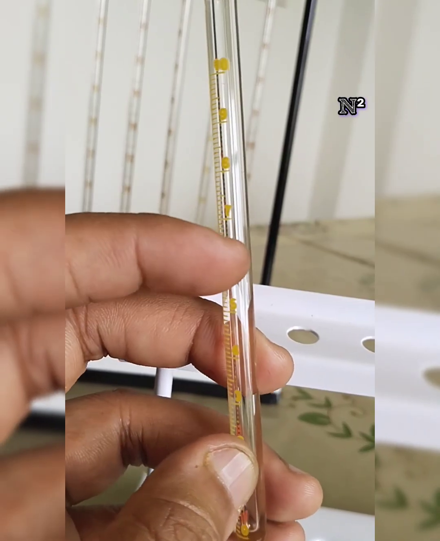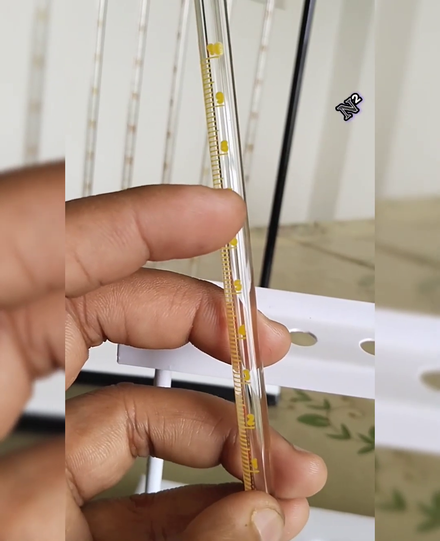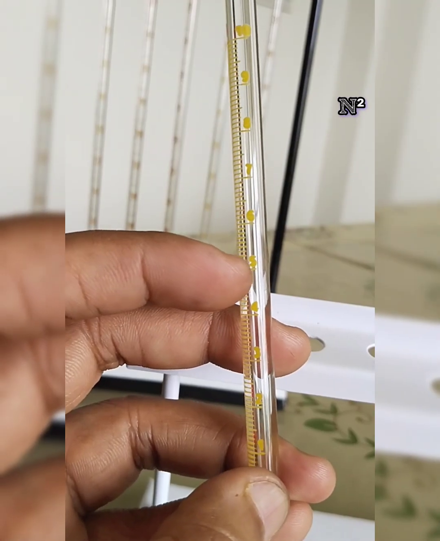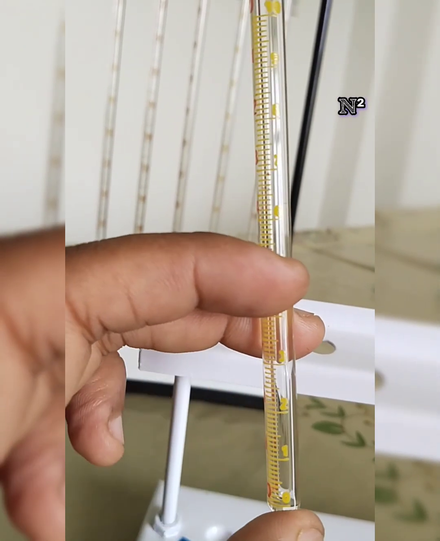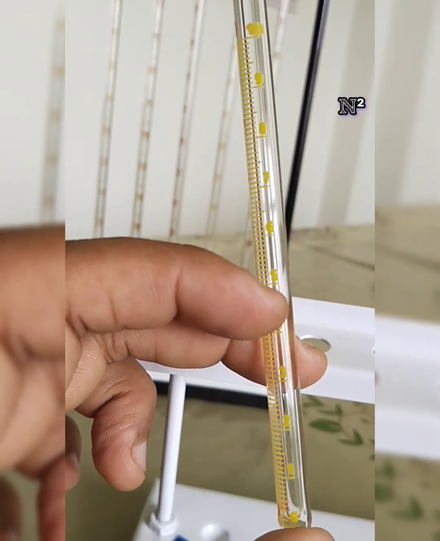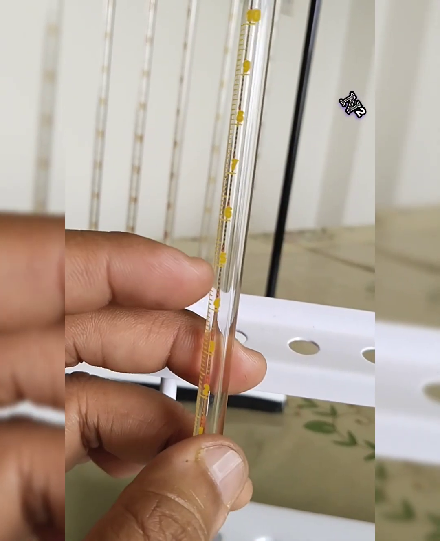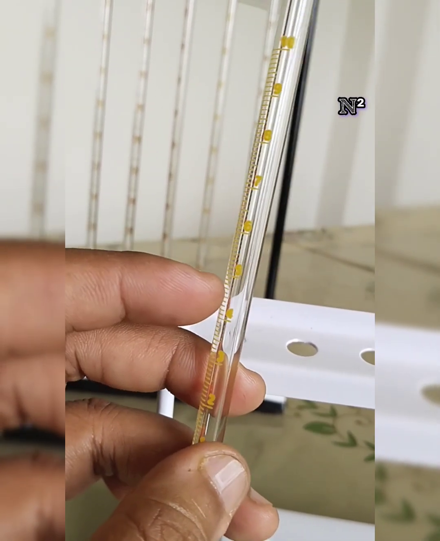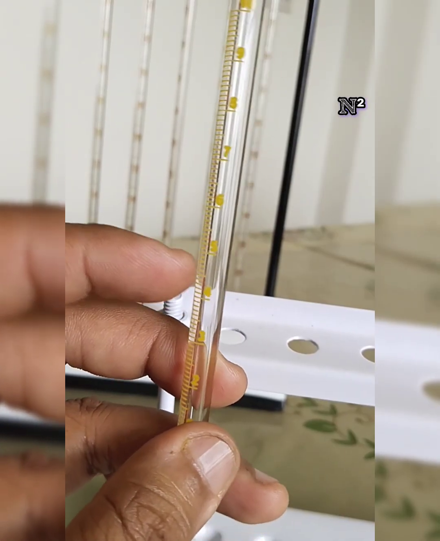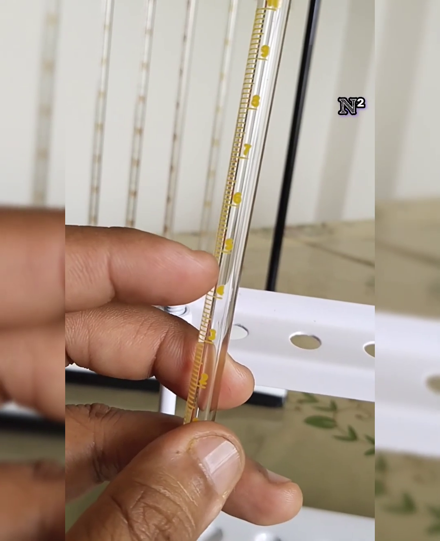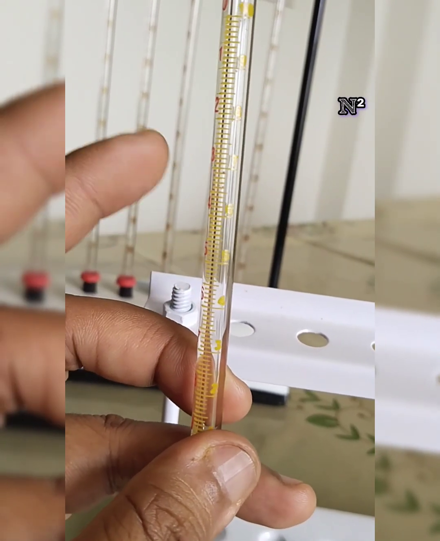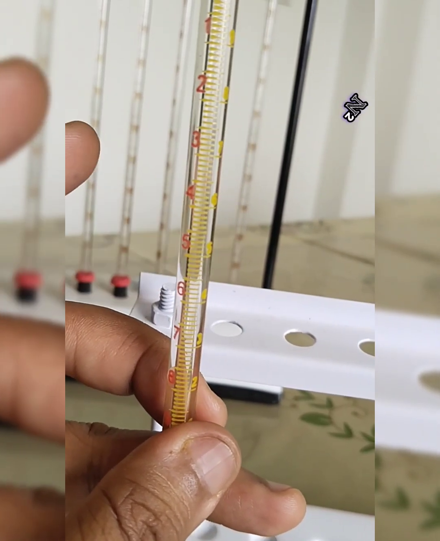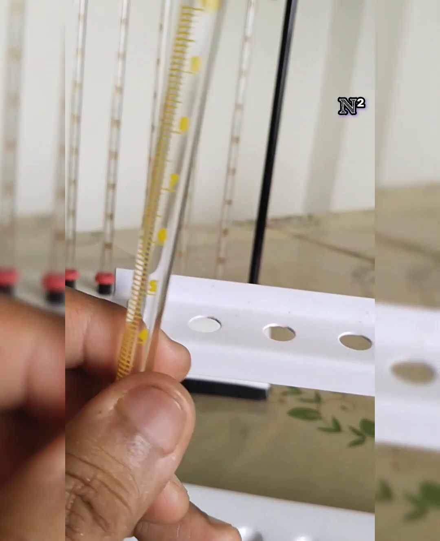So if you are taking normal blood with no pathological condition, you should get the blood to be stagnated at around 4.5. For interpreting the result in this Wintrobe's tube, you have to multiply by 10. So supposing you get 4.5, you multiply 4.5 by 10, and you get the value called the packed cell volume with the help of the Wintrobe's method.